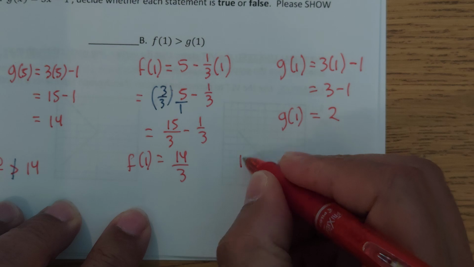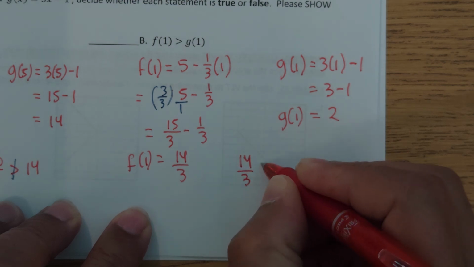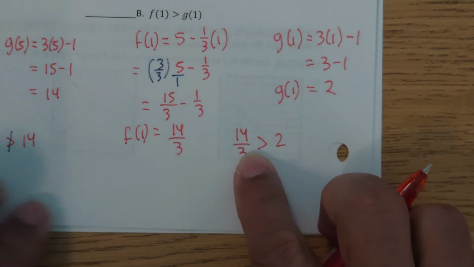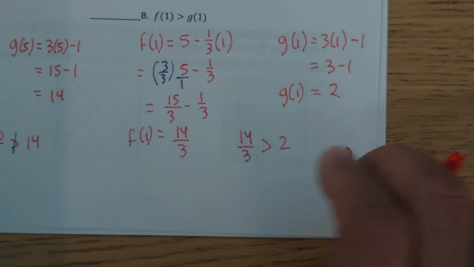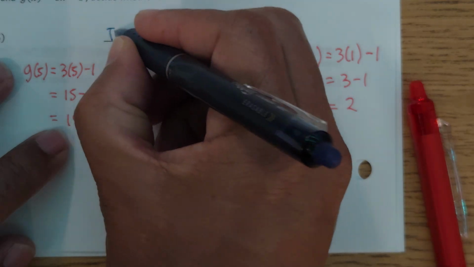So now the question is, is 14 over 3 greater than 2? Well, 3 goes into 14 more than 4 times, and 4 is more than 2. So therefore, this one is true.